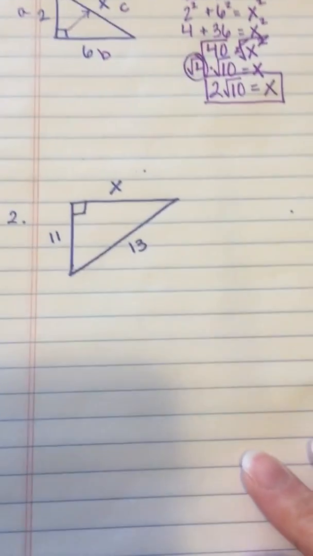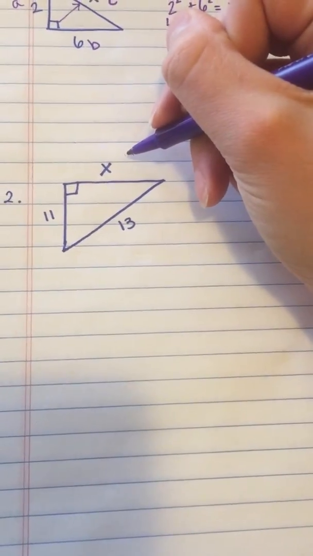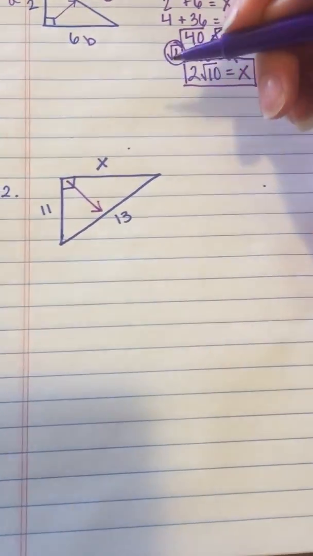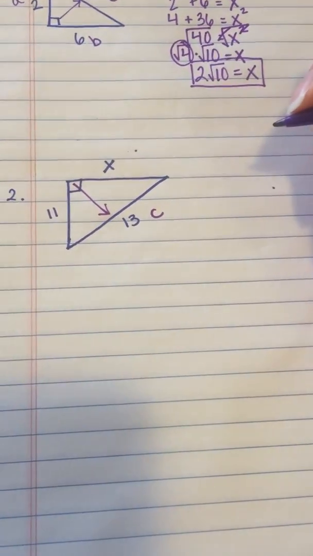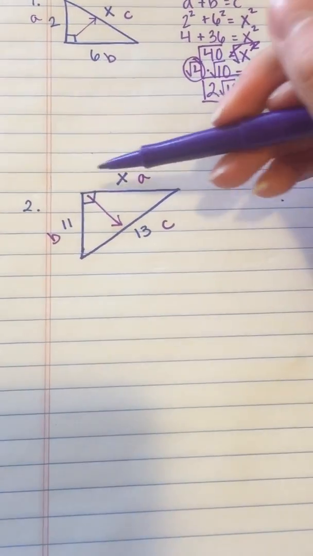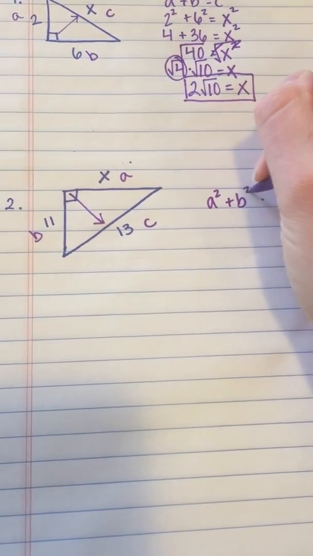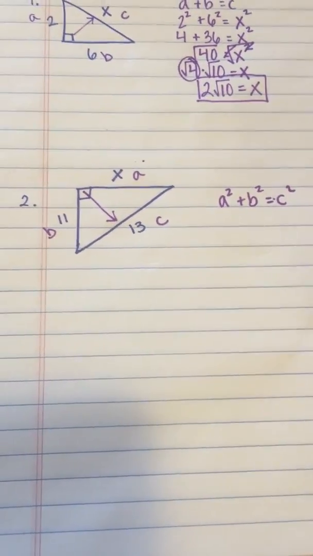So that is one setup you're going to see. The second setup here is where we are solving for the missing side length, but in this case, it's a leg. Again, my hypotenuse, I think it's best to identify that first. That's always going to be your c value. And your other two legs, does not matter what you name them, are going to be a and b. So this time our setup is going to look a little different. a squared plus b squared equals c squared.